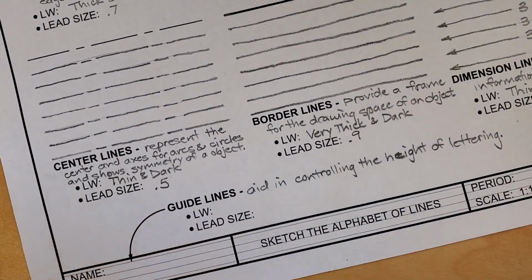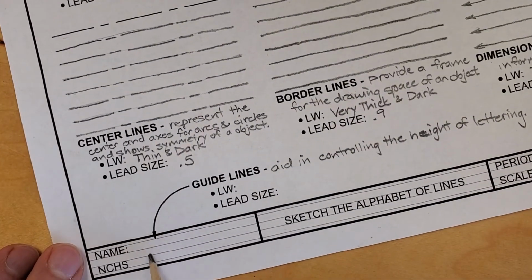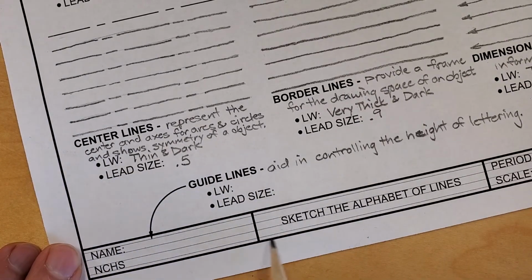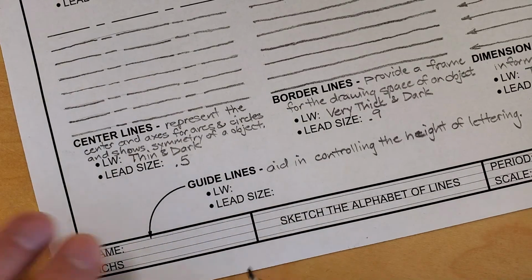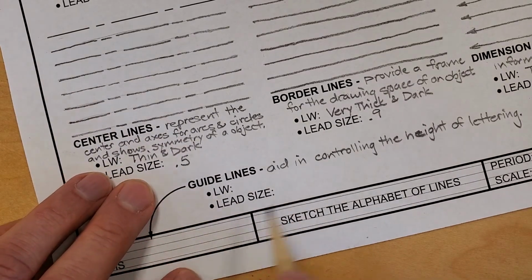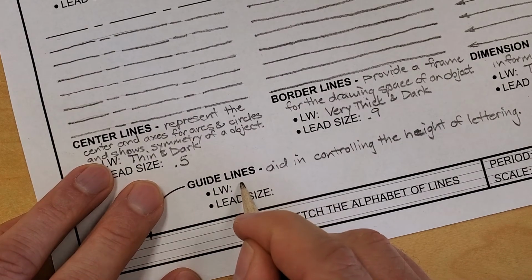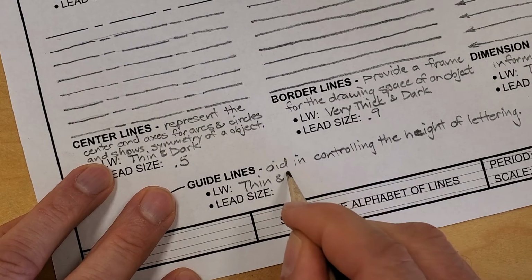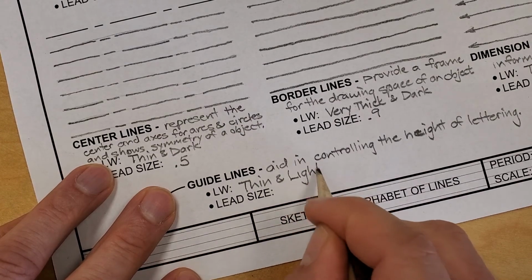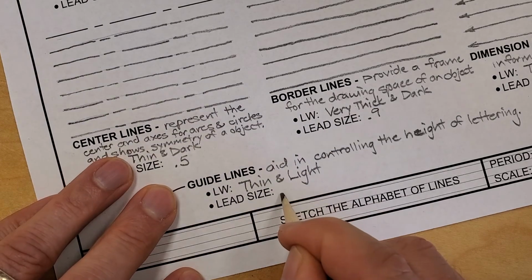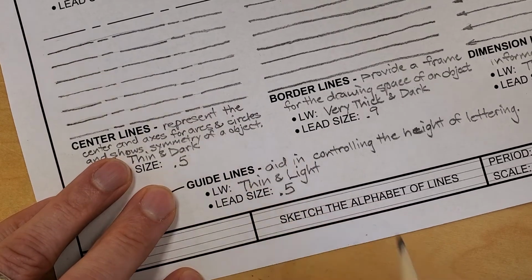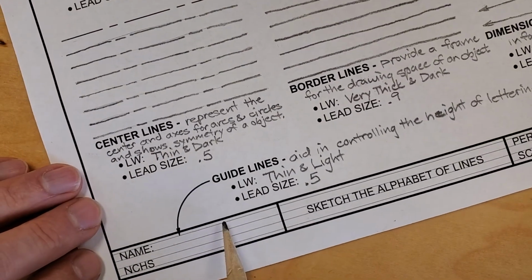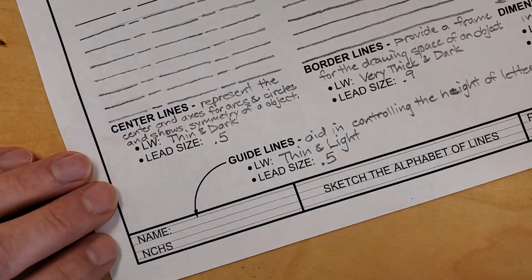So guidelines, if you notice where it's pointing to these lines in this title block. Remember mentioning the title block. Title block is where you have name and information about the drawing itself. So notice that those are a lot like the construction lines. So they are thin and light, okay? They look exactly like a construction line, but they serve a different purpose. And their purpose, so 0.5 for the lead size, is to control the height of lettering. So we already have them in place, so we don't have to draw these.